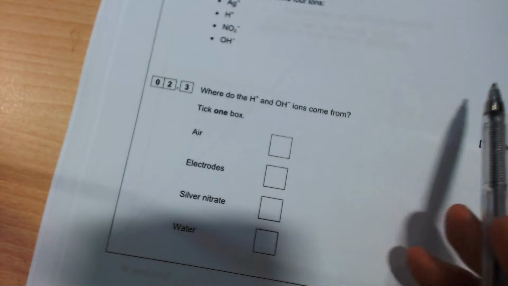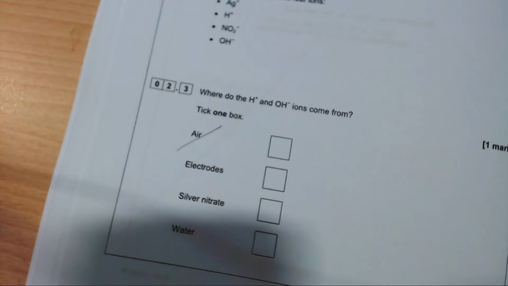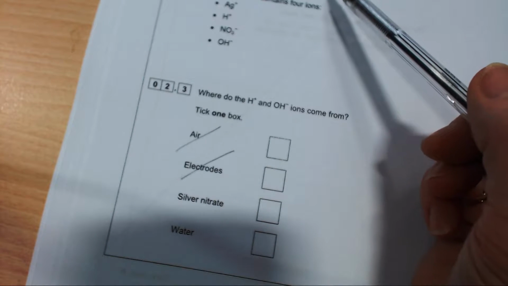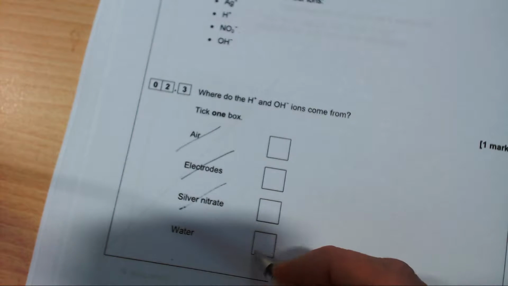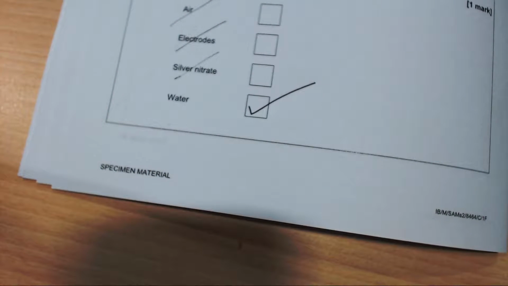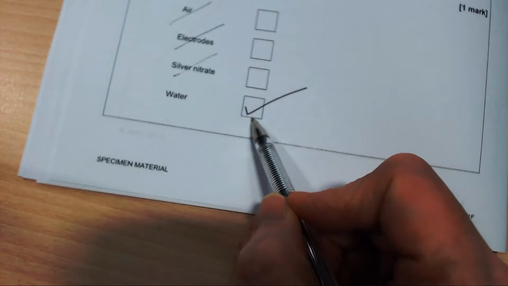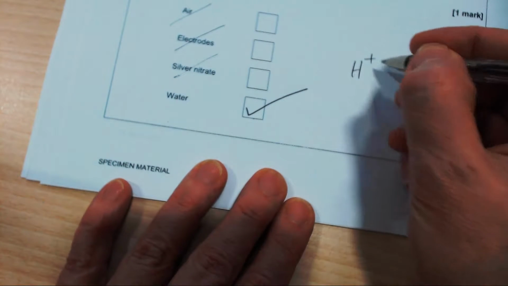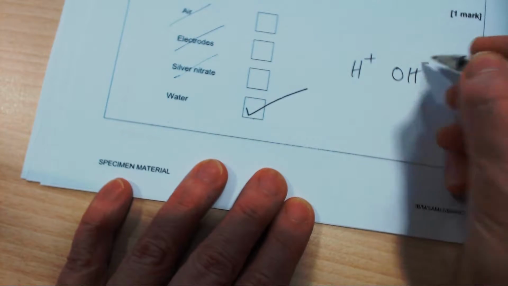Where do the ions come from? Well, they're not going to come from the air. They're not coming from the electrodes. They could come from the silver nitrate, but that's only got silver and nitrate in it. So it's going to be coming from the water. So it's going to be the bottom box. They're coming from the water because water splits into H+ and OH-.